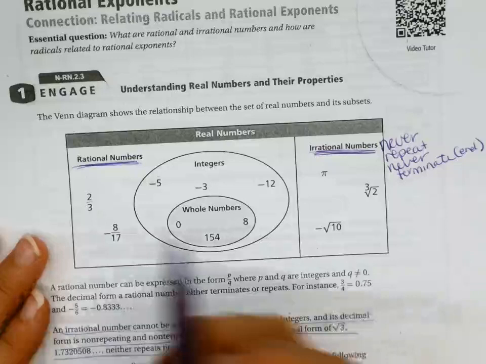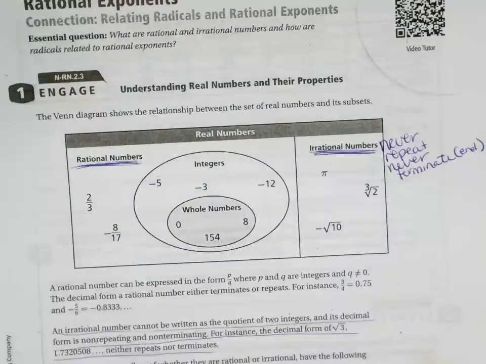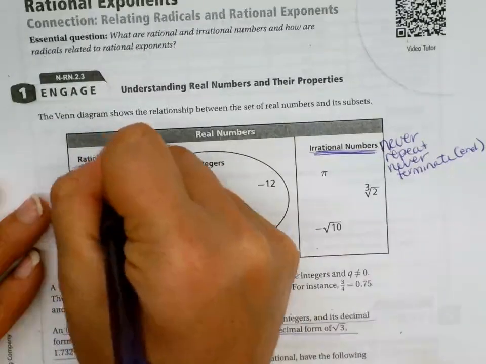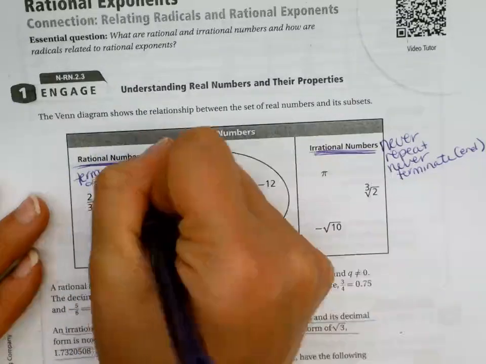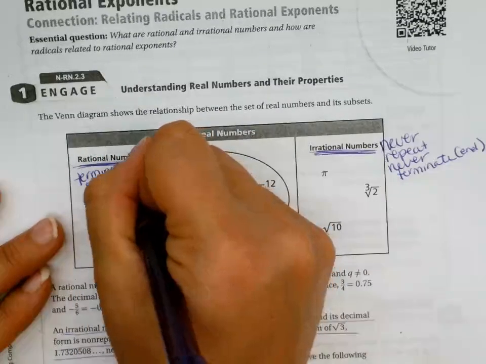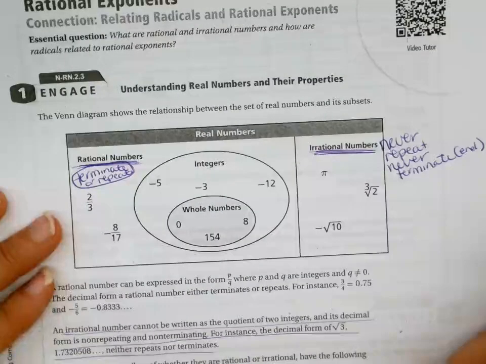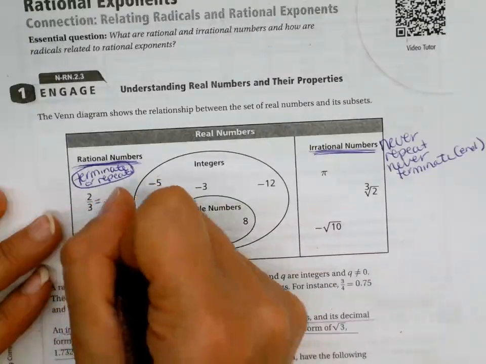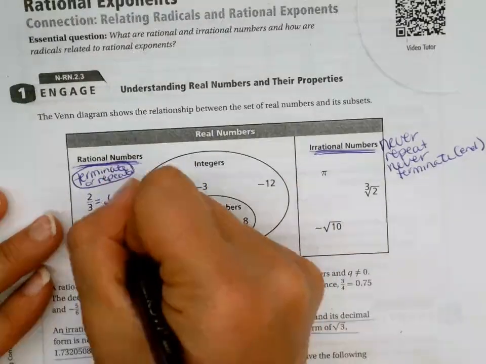So, if that's what irrational numbers are, then rational numbers must either terminate or repeat. They either terminate or they repeat, right? So 2/3. 2/3 is what? 0.6 repeating, right?